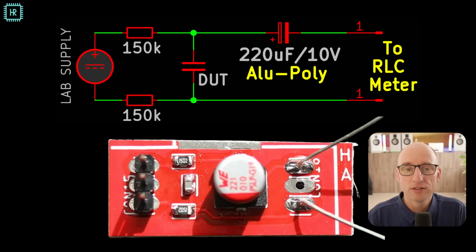Now let's look at the measurement setup and the challenges I had with it. So I started out with this schematic and PCB. The idea here is that you can apply DC bias using the lab supply via two 150 kilo ohm resistors. The values are so large that this will not affect the capacitance measurement, while the leakage of these capacitors is so low that no voltage drop will occur over these 150 kilo ohm resistors.